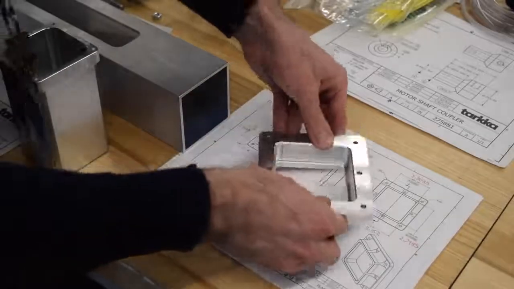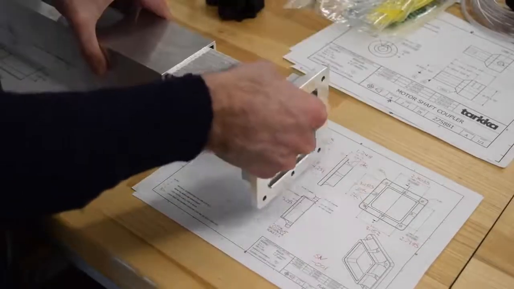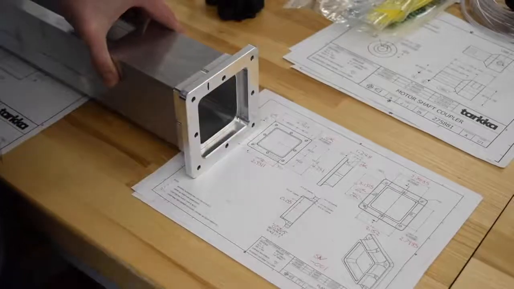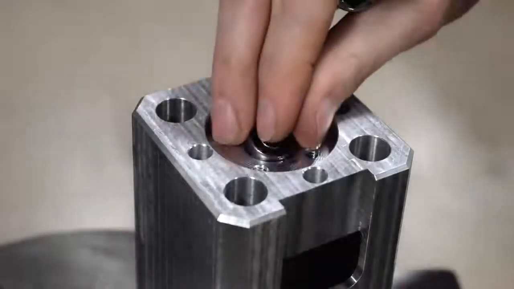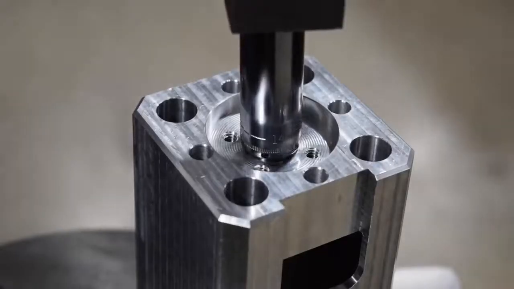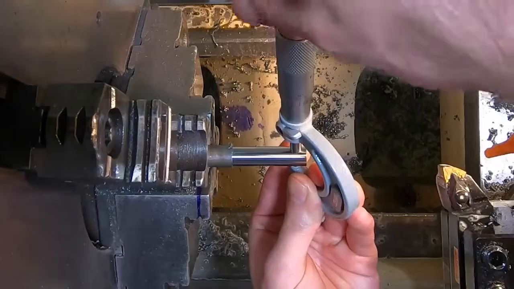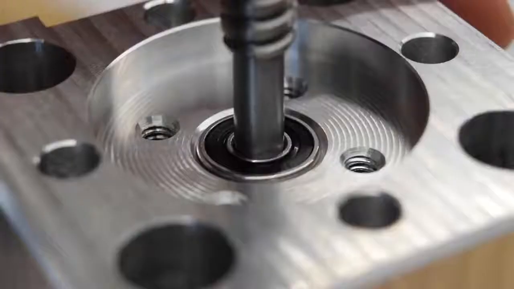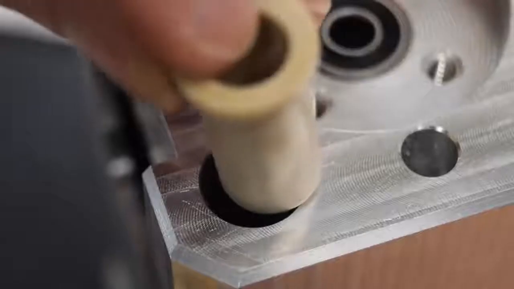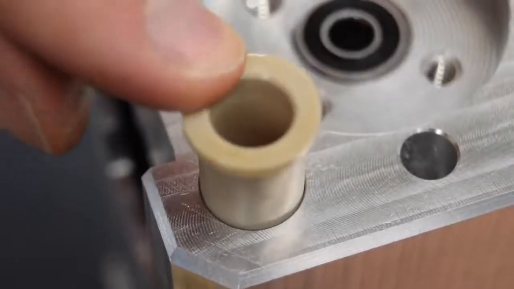The vast majority of engineered products have multiple components that need to fit together. Sometimes you need components to slip together easily, while other times you need components to press together and not come apart. There's a systematic way to design parts so that they fit together exactly the way you want on the first try every time, and in this video we're going to show you how.